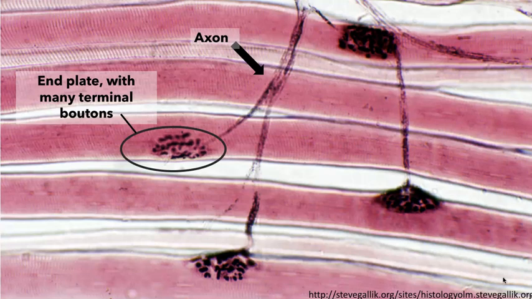It's this end plate. Now, if you look closely at the end plate, you'll see that there are a lot of terminal boutons. But what you should know is that each one of those boutons comes from a single axon. So the axon might branch and have multiple points where it talks to the muscle cell, but there's only one neuron talking to a muscle cell.